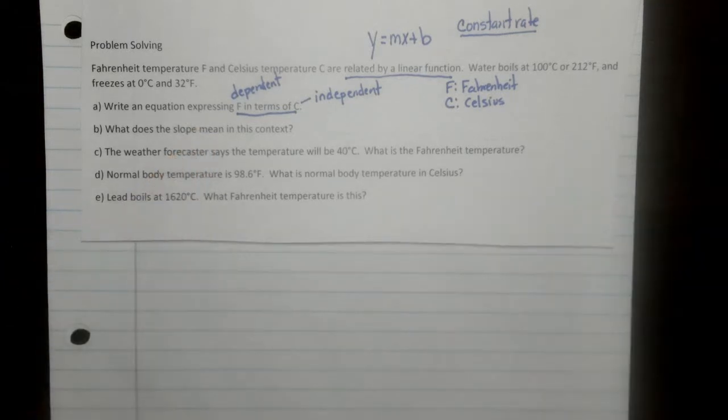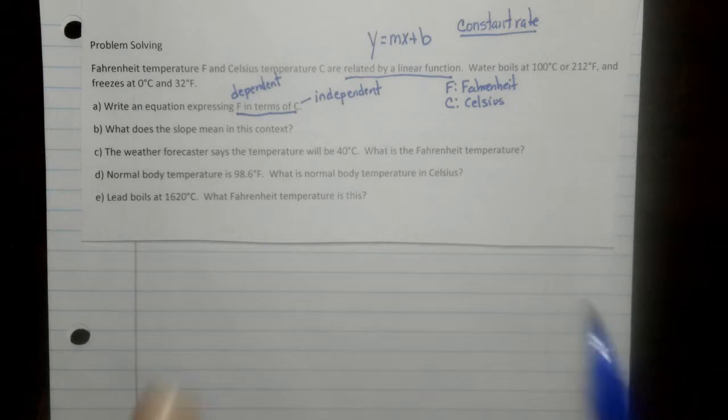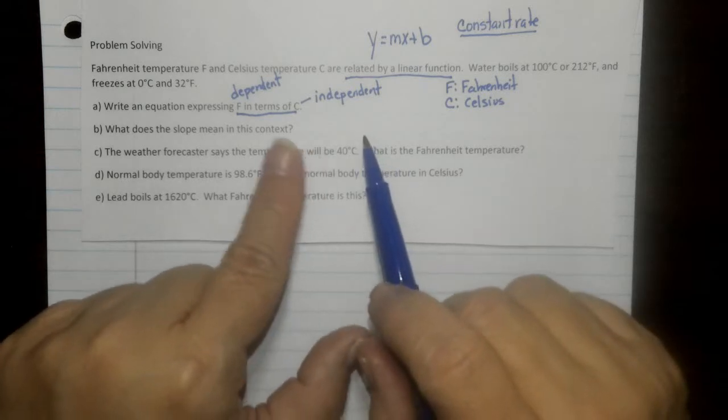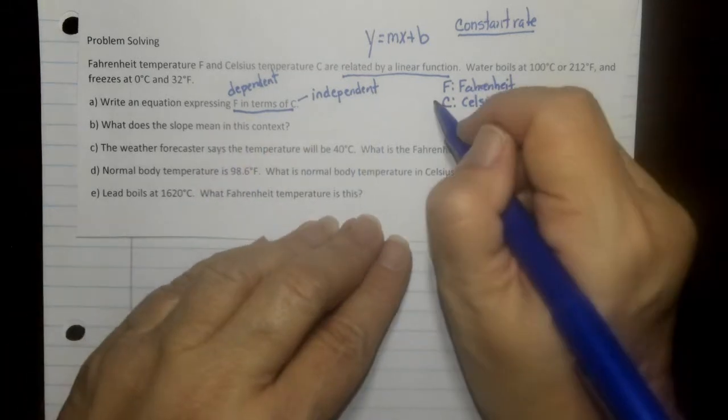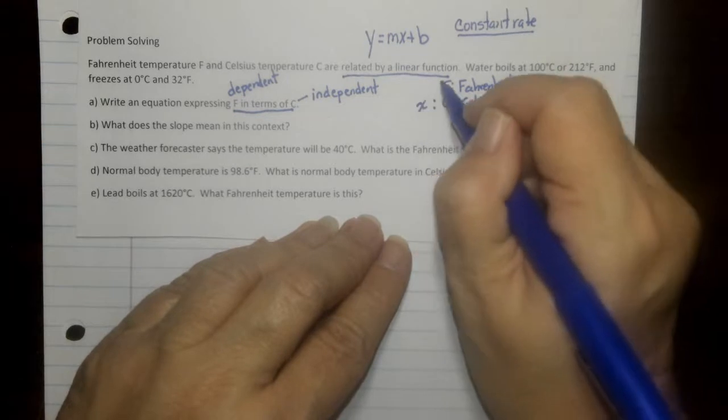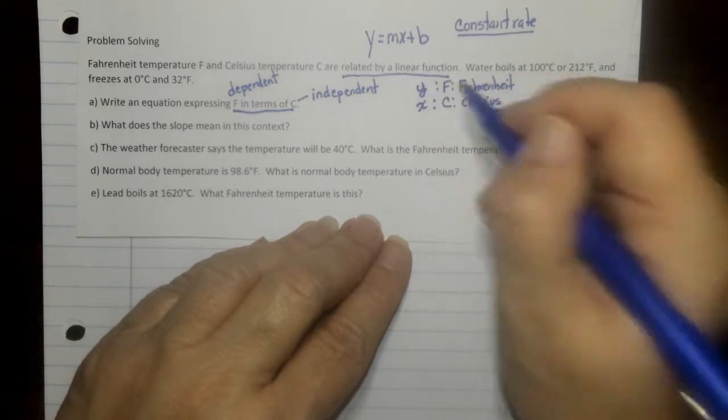Now, in this issue of temperature with two different units of measure, equations can be written either way. The independent and dependent can be interchanged. In other problem-solving situations, it's very obvious which variable is going to depend on the other. But this means that if I want to put X and Y here, I would put an X for Celsius, and I would put a Y for Fahrenheit.